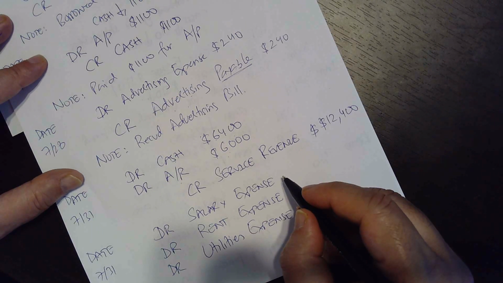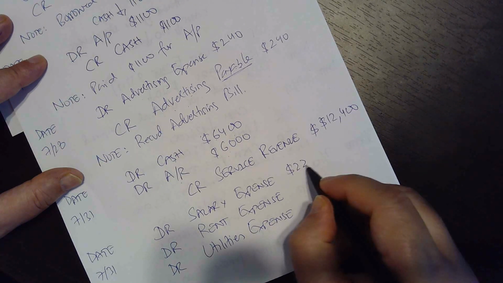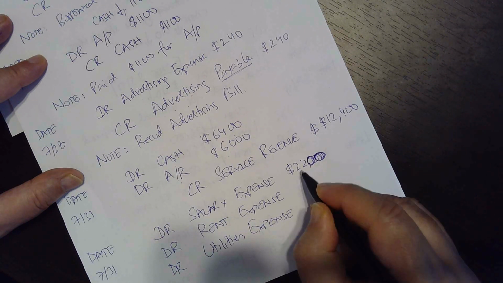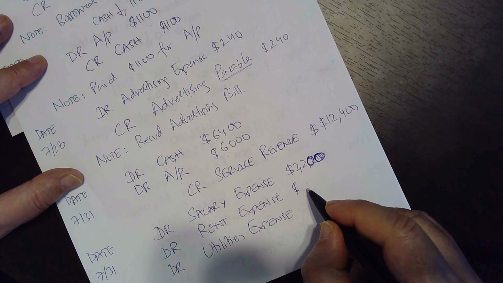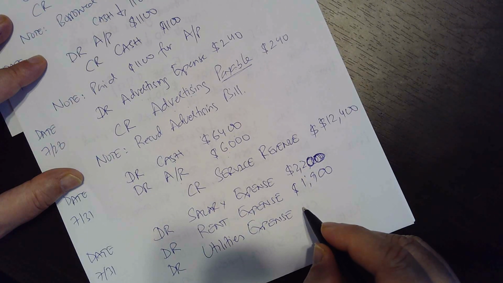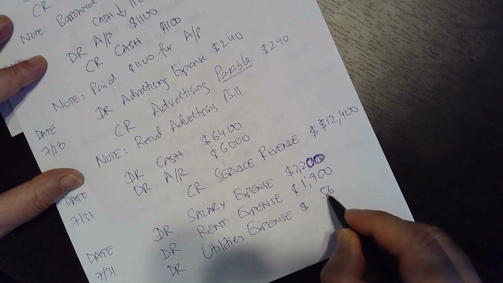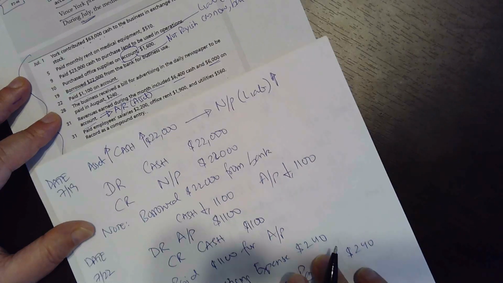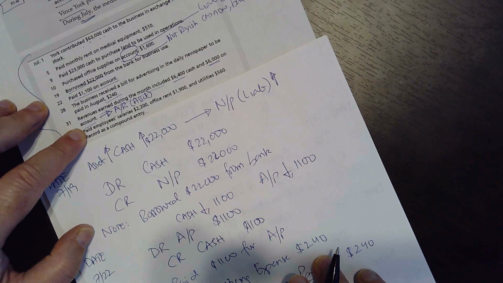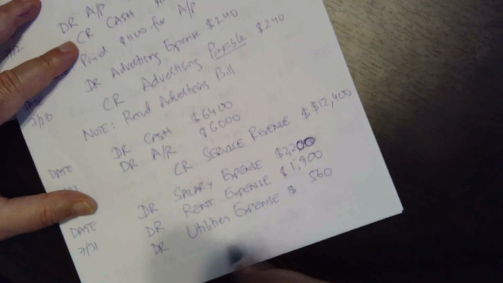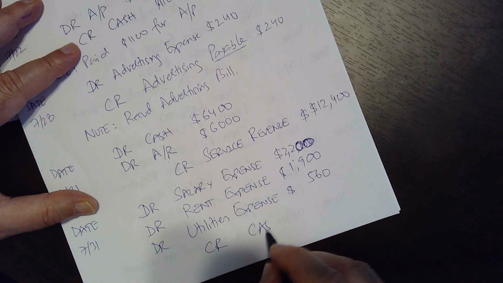So the salaries expense is $2,200, and the rent expense is $1,900, and the utilities expense is $560. And according to this transaction, they are saying that paid. So when they use the word paid, it almost always means that the business has paid using cash.